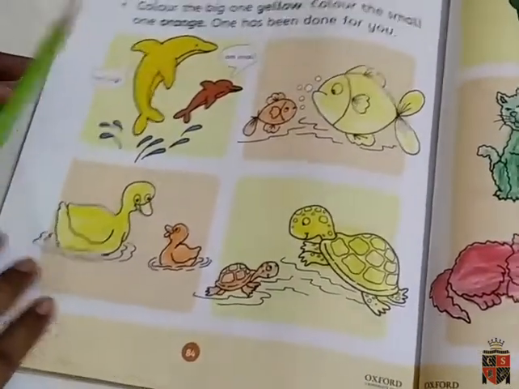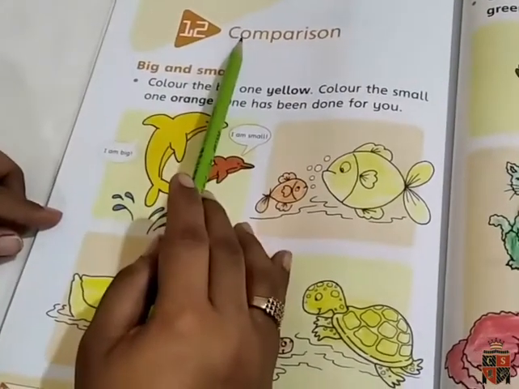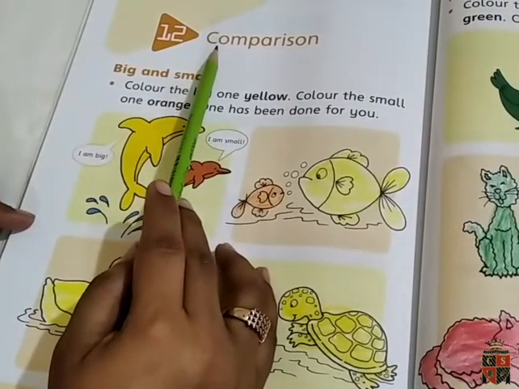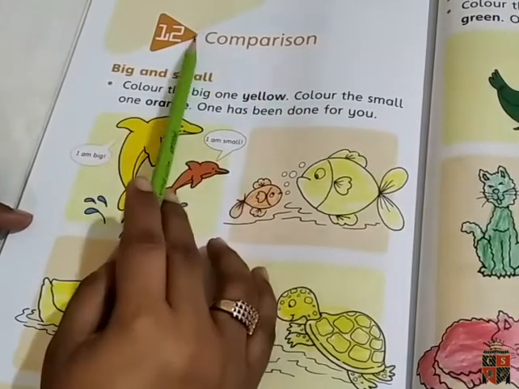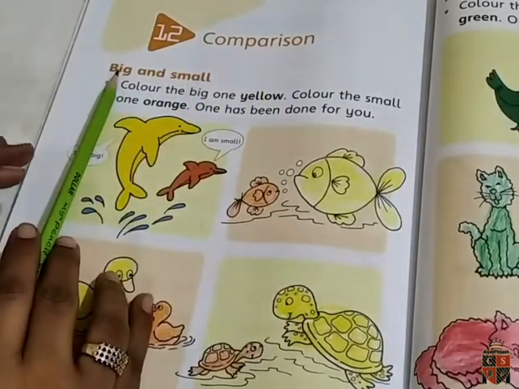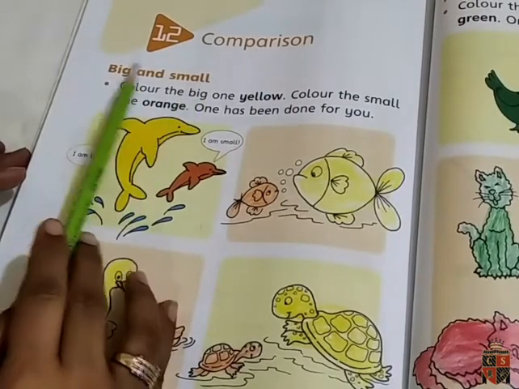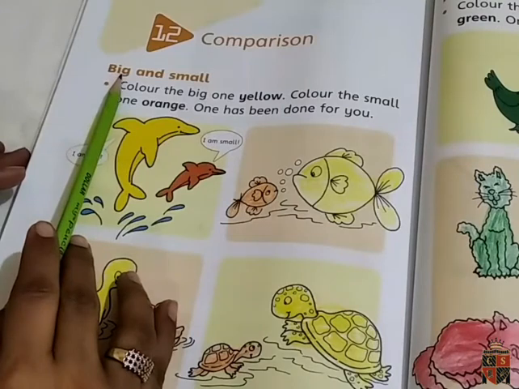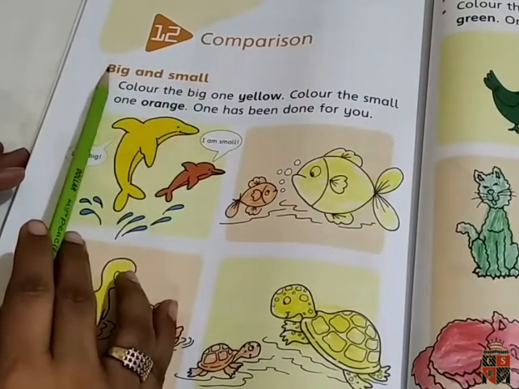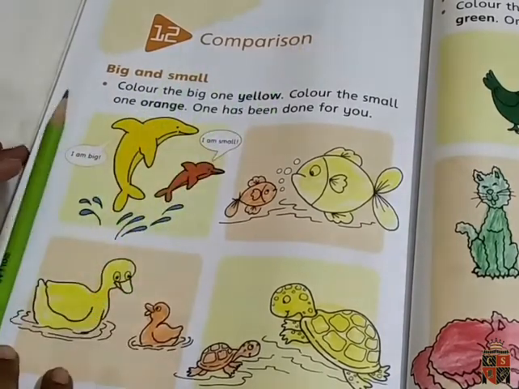On this page we are going to learn about comparisons of different concepts. First we will learn the big and small concept, and we do a comparison of big and small. So let's start.